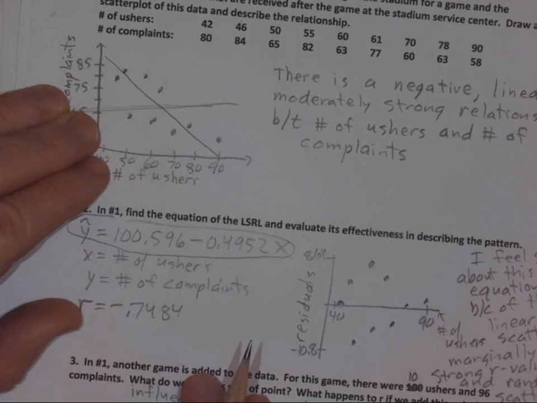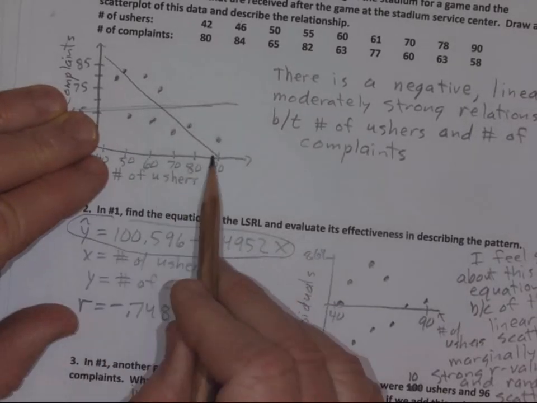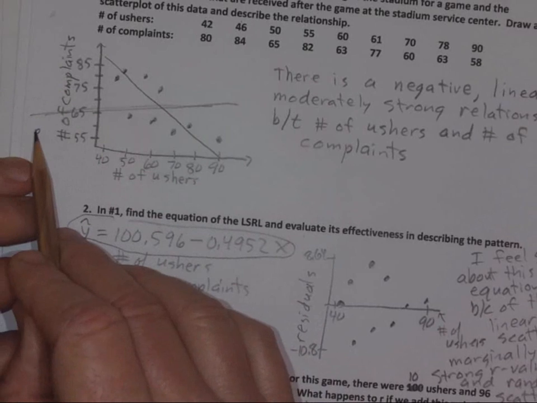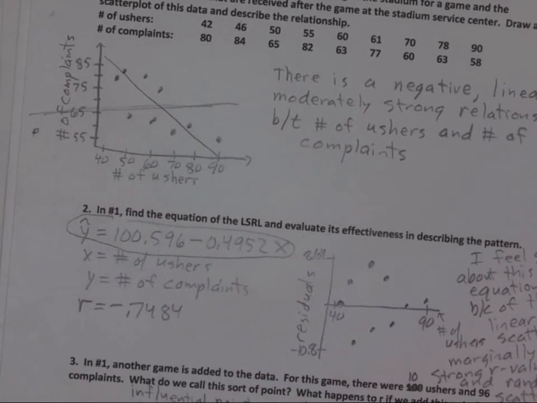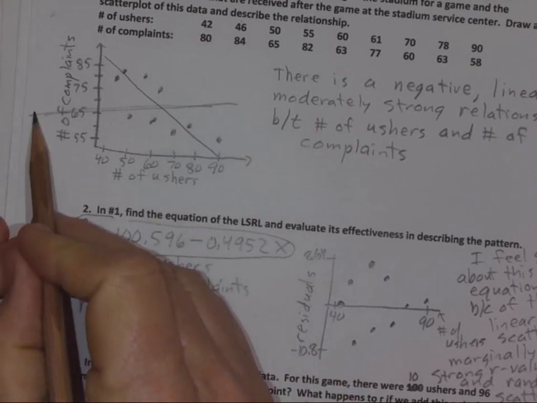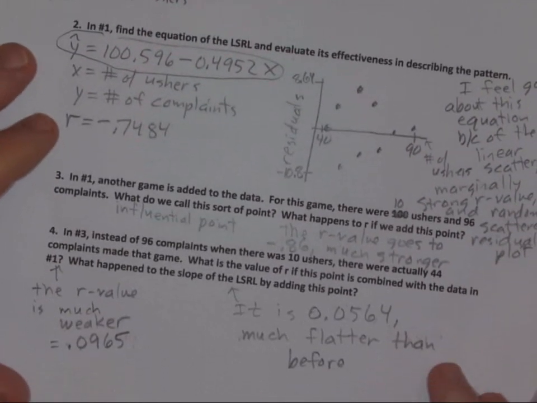And so right here without the point, we've got a line that we feel pretty good about predicting. But now with this one point, because it differs so much in the x direction, it gives it a lot of power, kind of like a long lever in science. It's going to pull that line all the way down to it and sort of mess it up.